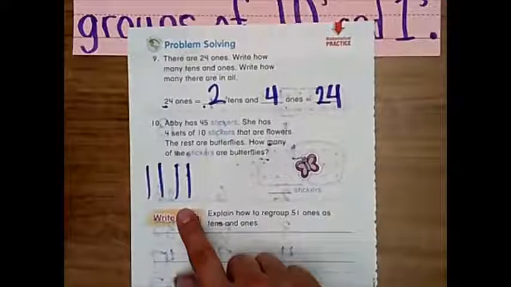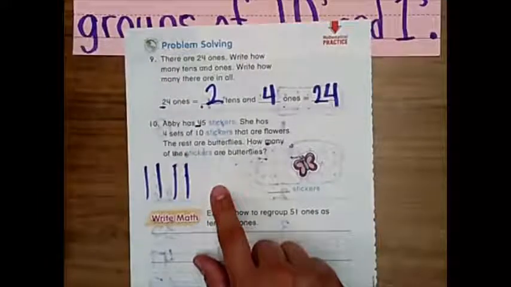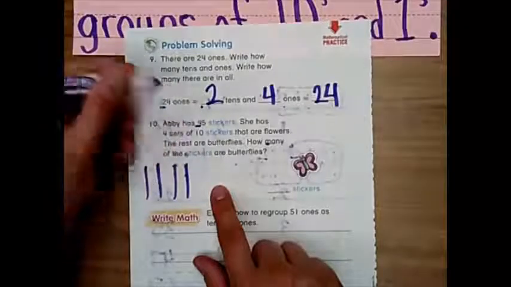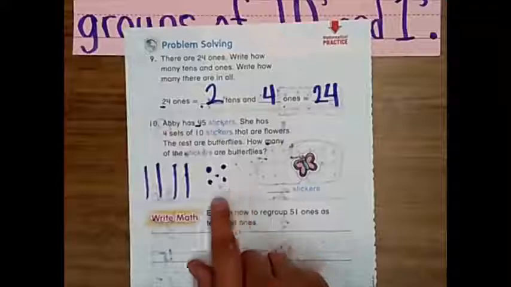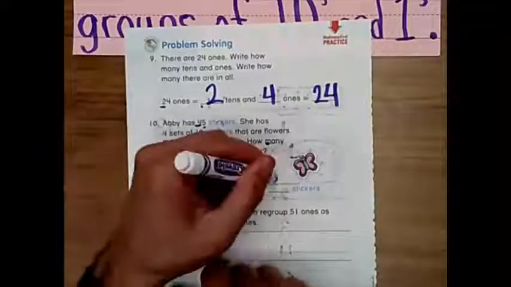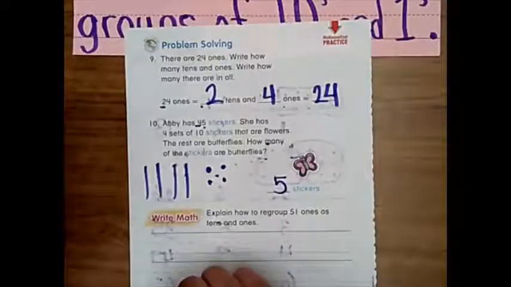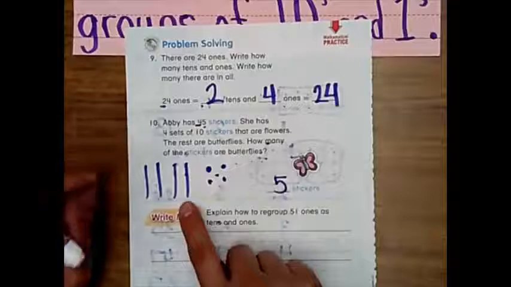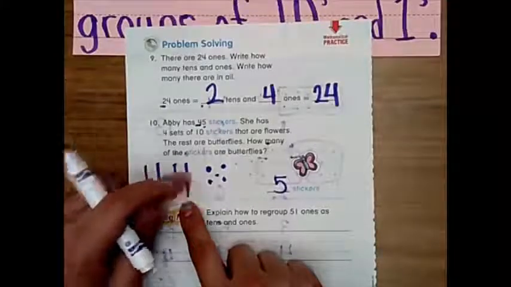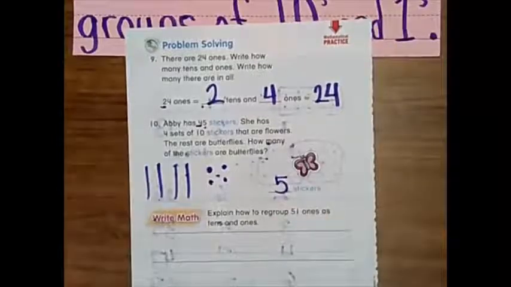The rest have to be butterflies. So how many are the butterflies? 5 have to be butterflies. That's the other digit. So 5 stickers. I'm sorry, I said that backwards. These are the flowers, and then these are the butterflies. So 5 of the stickers are butterflies.